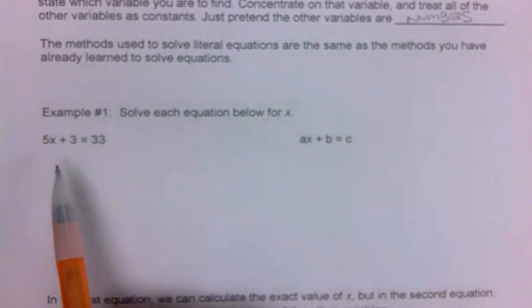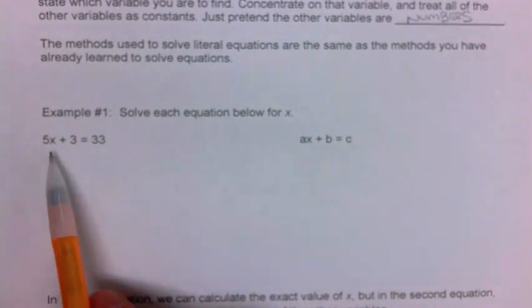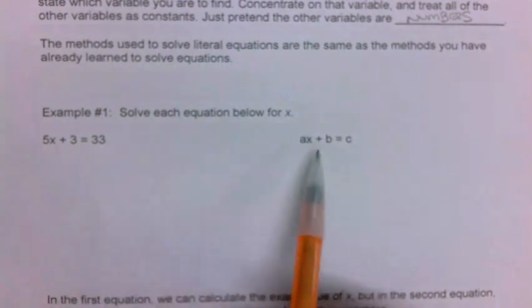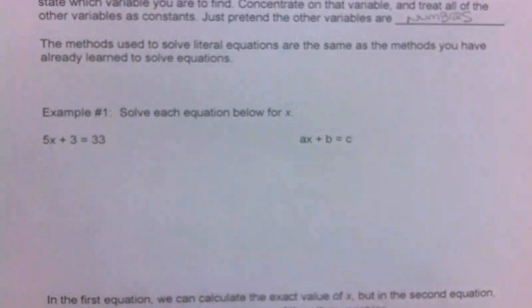Notice that the literal equation, where every single term is a variable, is structured the same way as the two-step equation. Here we have 5 multiplied by x. Here we have a multiplied by x. Here we're adding 3. Here we're adding b. And over here, the answer after the equal sign is 33, while over here it's c. Both of these represent two-step equations, so it's going to take 2 steps for us to isolate the variable.